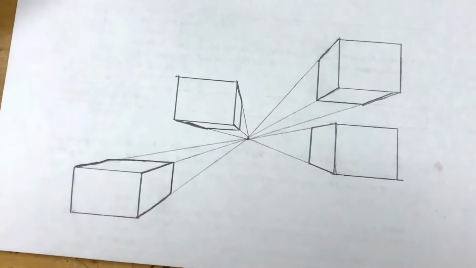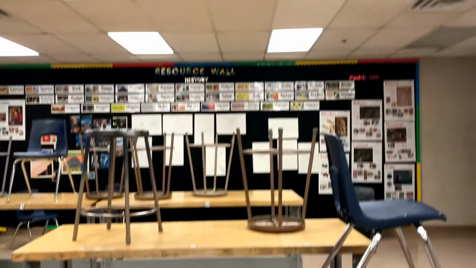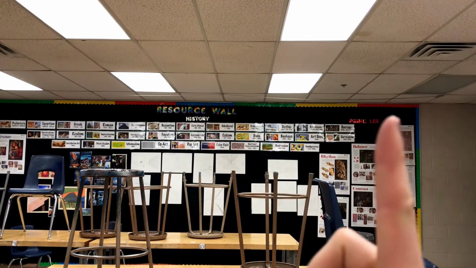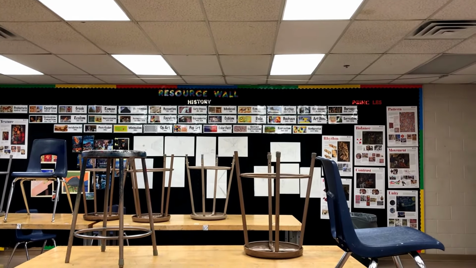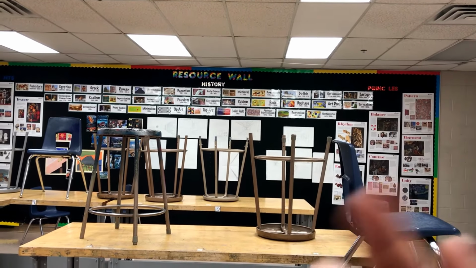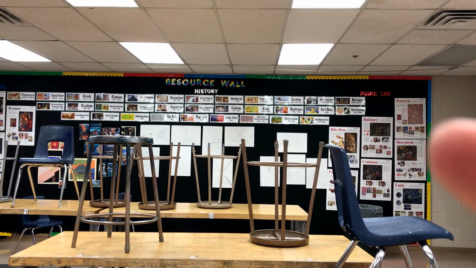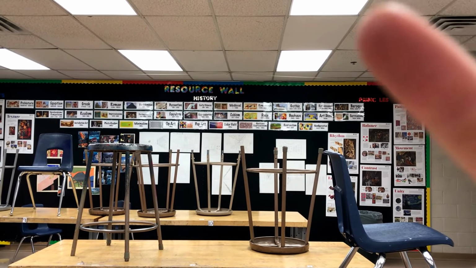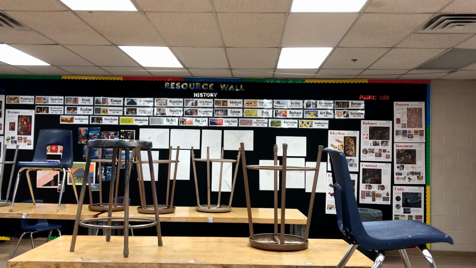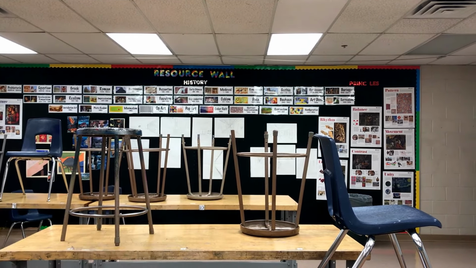So the biggest trick to using linear perspective to create space is being able to tell the difference between the lines that are horizontal and parallel to the edge of the paper, the ones that are vertical and parallel to the edge of your paper, and the ones that are diagonal and converging, even though we know that in real life, they are actually parallel.